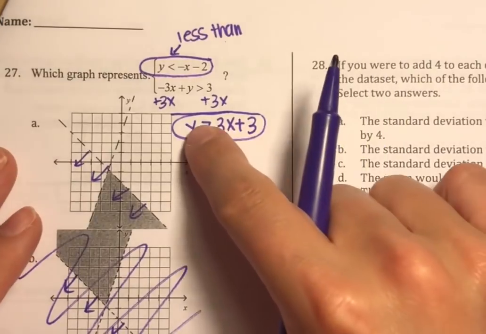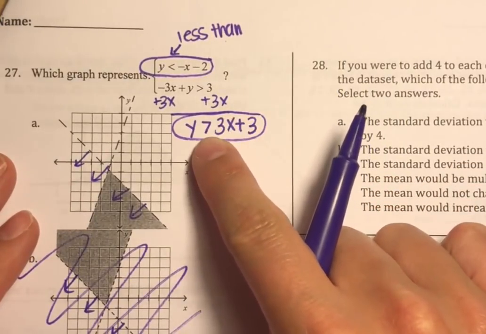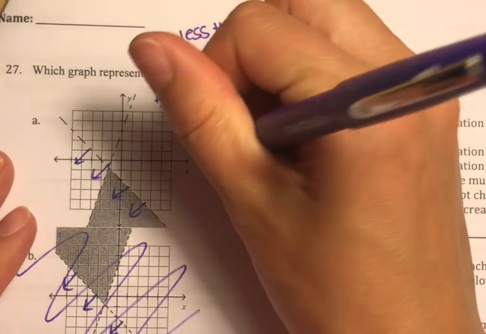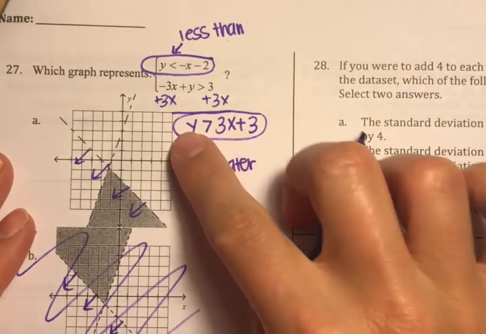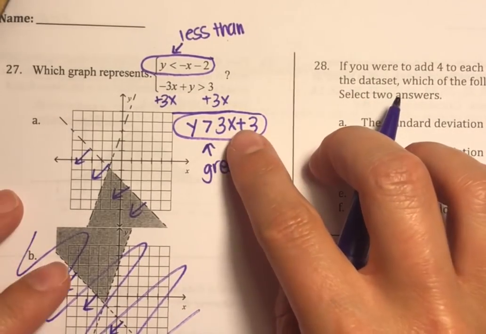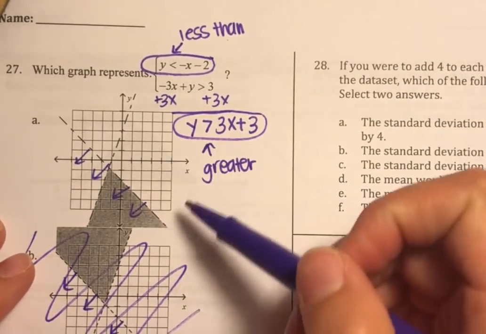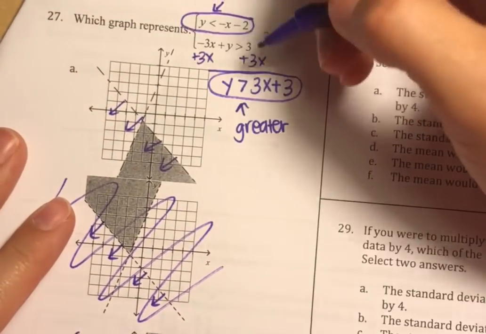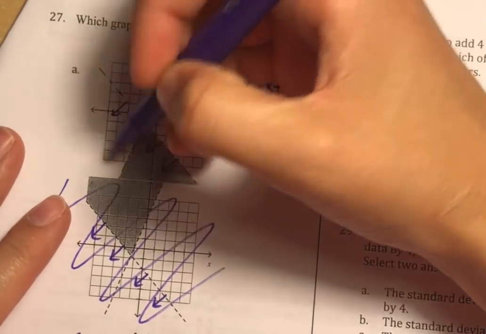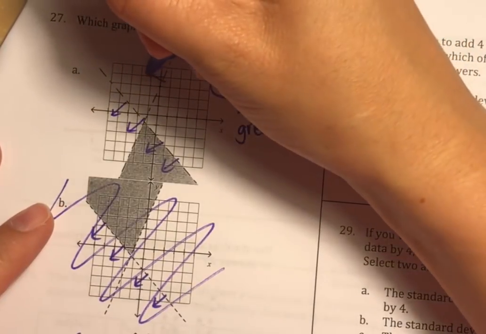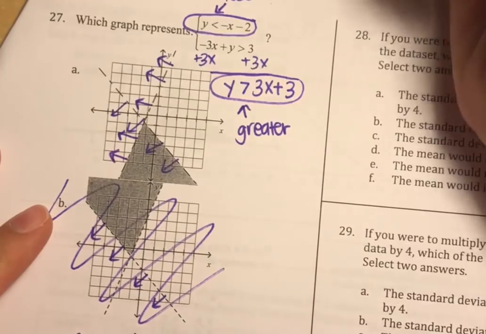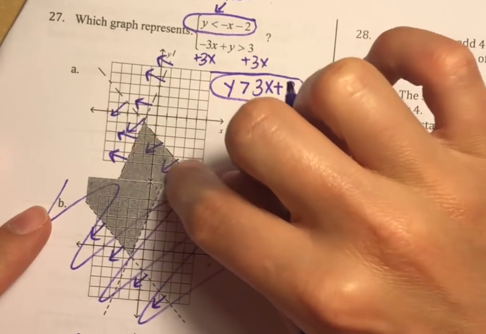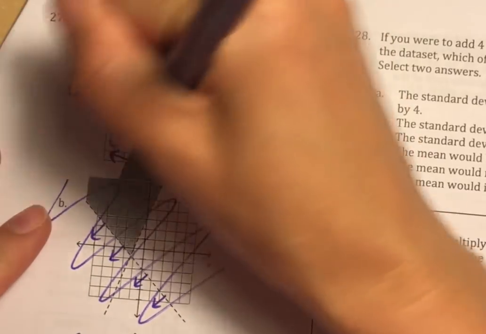Okay, so let's look at our next inequality. This says greater than. So we're looking for y is greater than 3x plus 3. Remember, greater than is where we shade above. So if we look here for 3x plus 3, shading above would be shading in this direction. And this shades below, so it cannot be A.